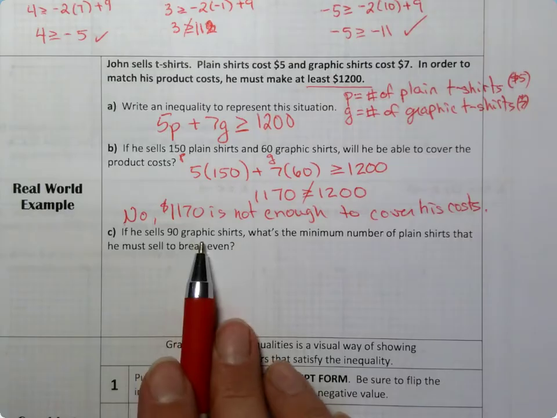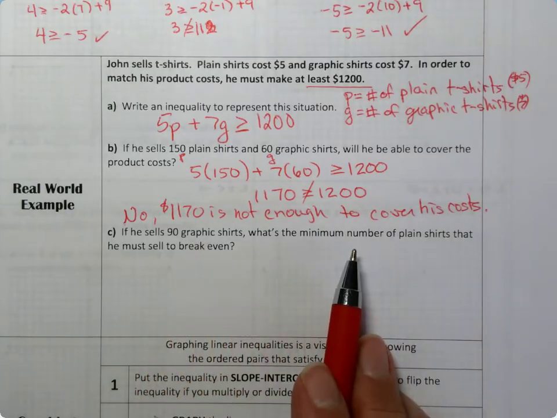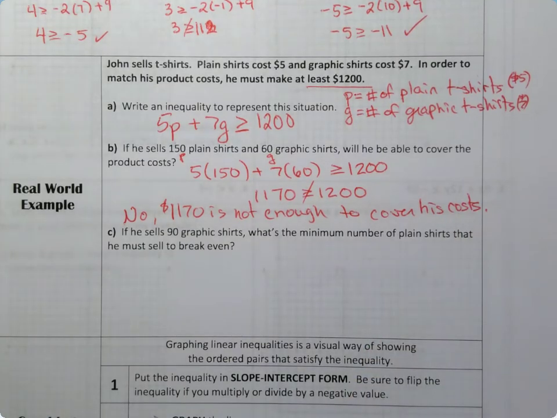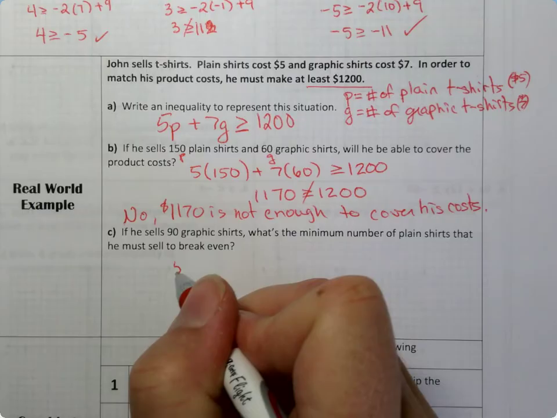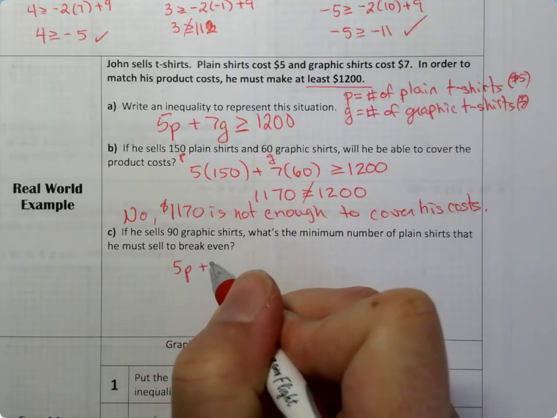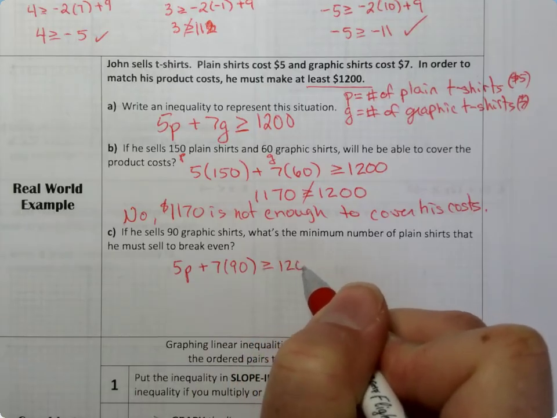All right, if he sells 90 graphic shirts, what's the minimum number of plain shirts he must sell? We want the minimum number, so I am going to use that 1200 that we need. So 5 times P is what I need, plus 7 times 90. We need it to be greater than or equal to 1200.